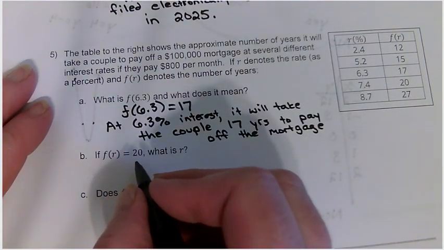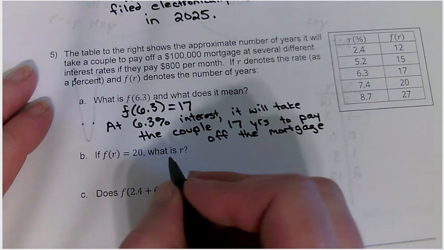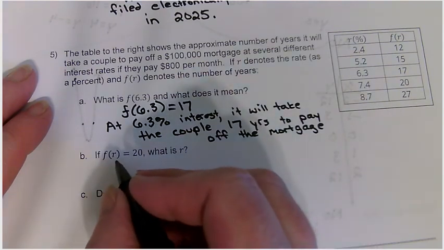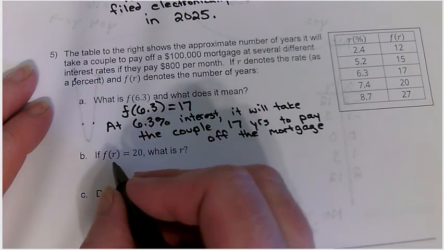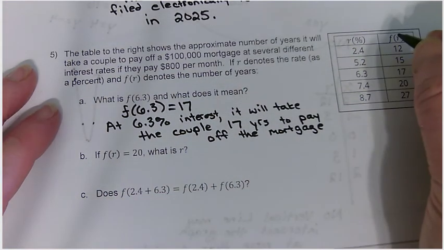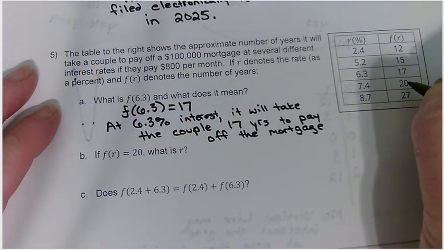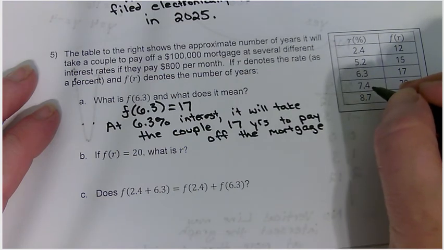F of R. If F of R is 20, what is R? So this time it's given to us a little different. They gave us the output. What's the input? So I would look at the table. The F of R is 20. The input for that is 7.4.